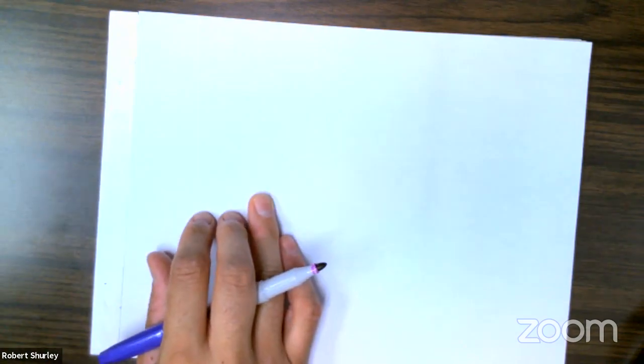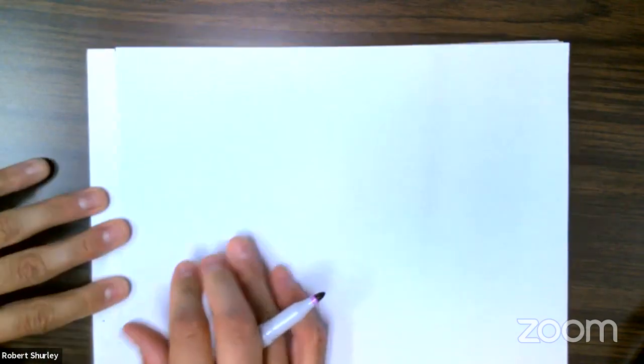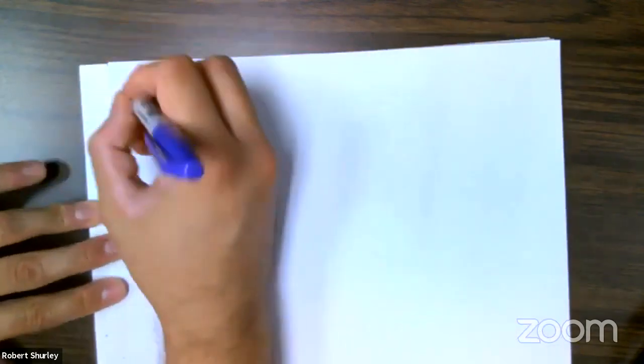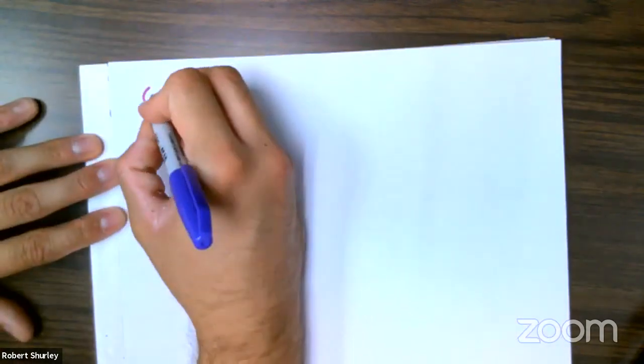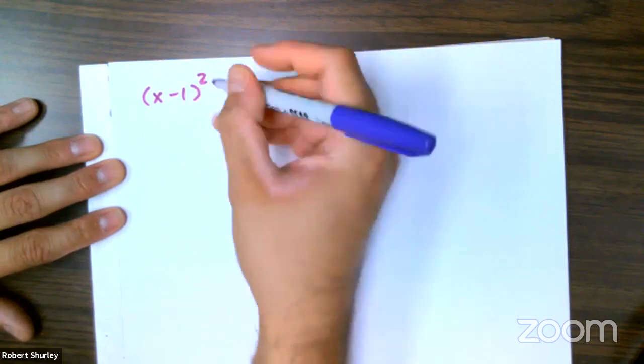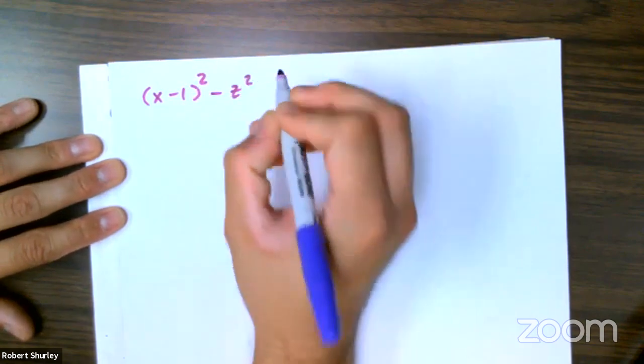Now the next ones look weird. They're not that hard though, but they're going to look really weird. Let's say we had one like this, straight from your book, number 18 on page 396: x minus 1 squared minus z squared.